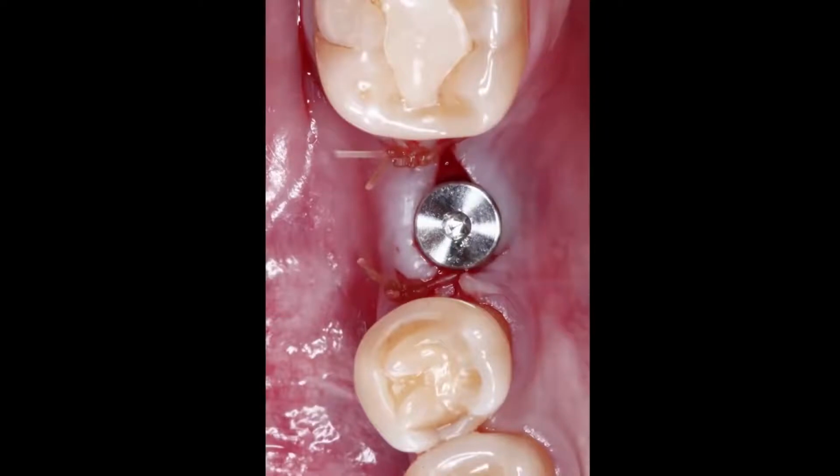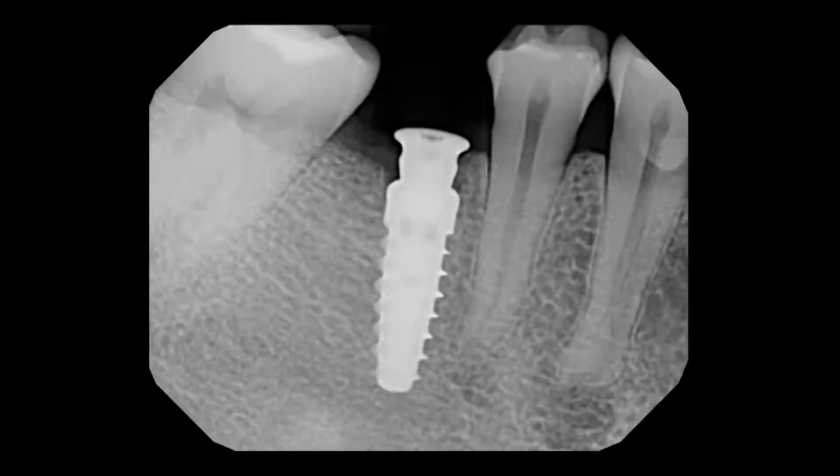And as you can see here, interproximally, I had plenty of space to have the implant in the proper position. And with the final radiograph, you can see that I was able to further upright that implant and place it in proper position for the final restoration.